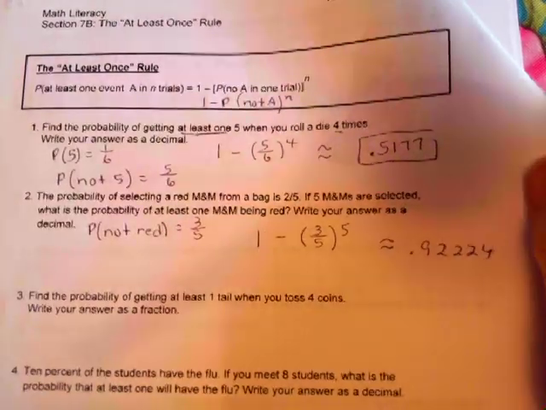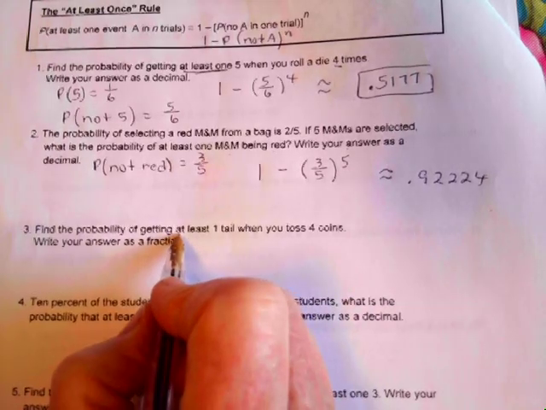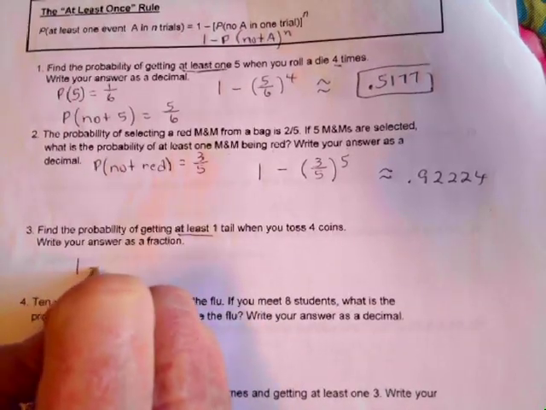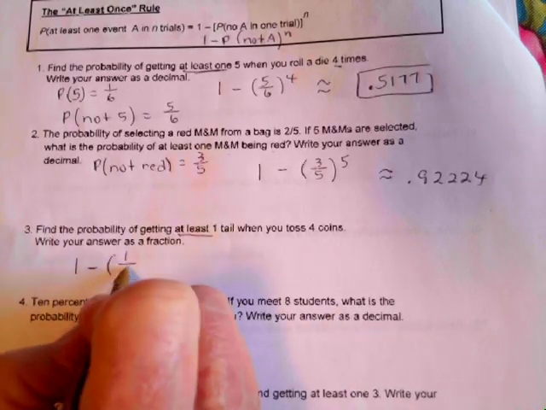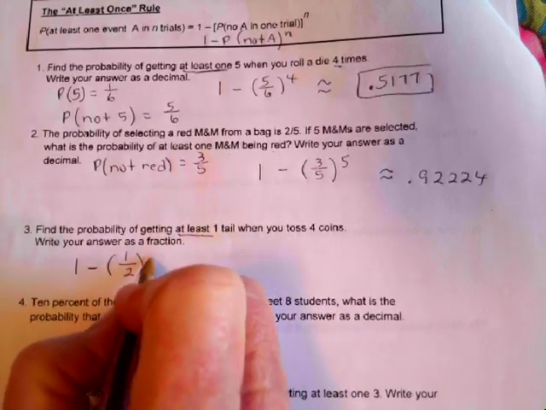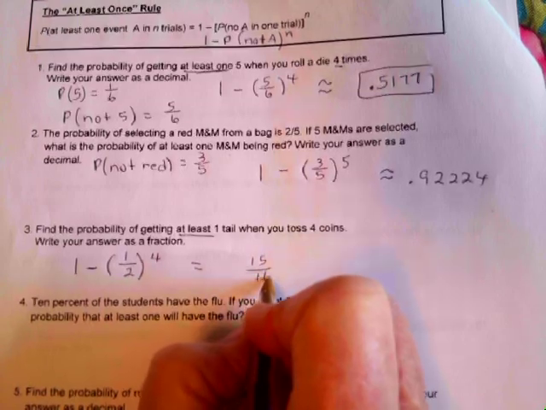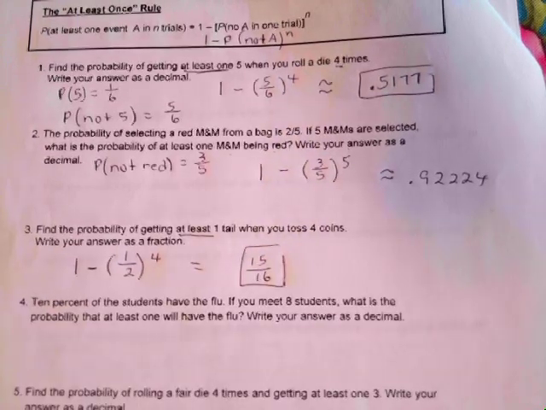What's the probability of getting at least 1 tail? 1 minus the probability of that coin not being a tail, which is 1 out of 2. 1 out of 16. Final answer.